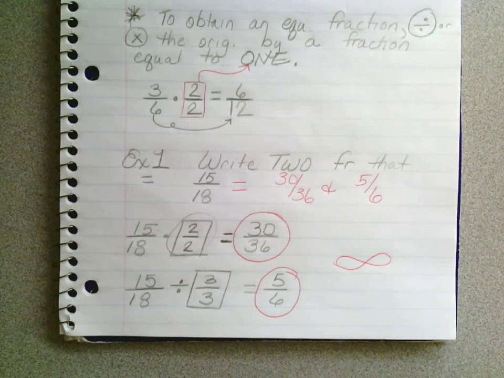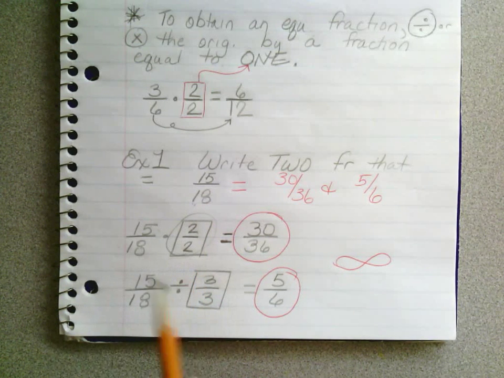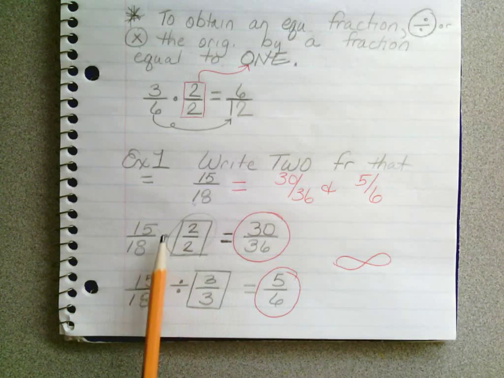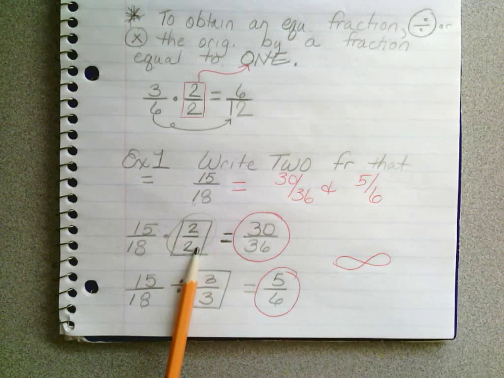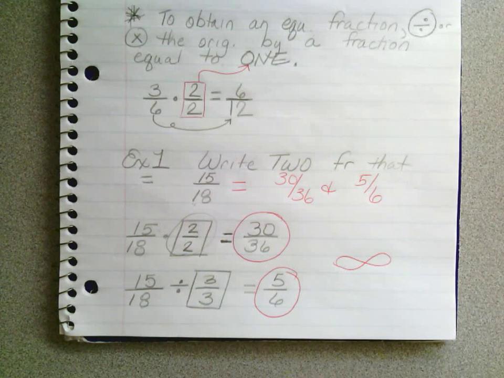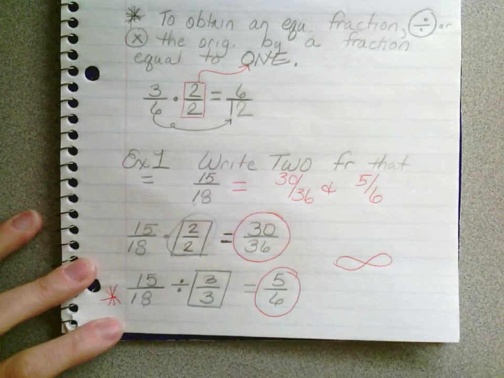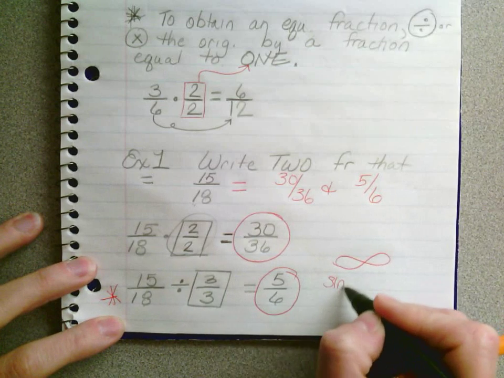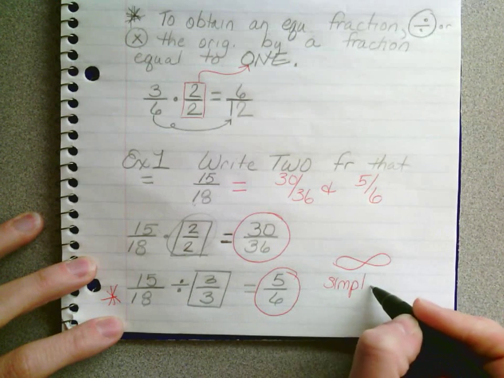You could multiply both of these by 10 and get 150/180. That would have been acceptable. You could have multiplied it by 100, whatever you want to do, but I want you to recognize that you don't always only have to multiply by a fraction equal to 1. Sometimes it's simpler to divide by a fraction equal to 1. Quicker to do, right?